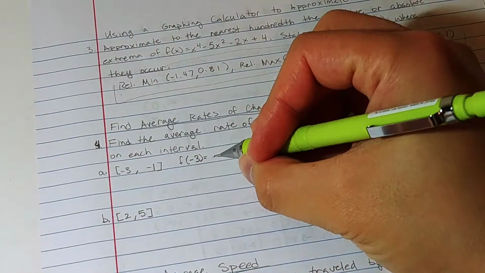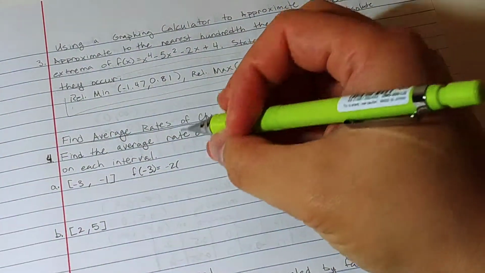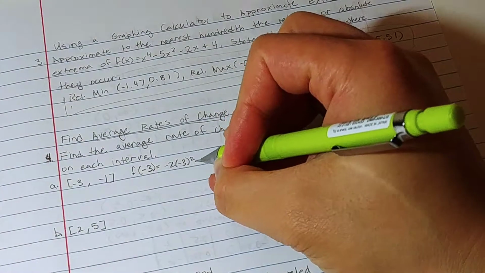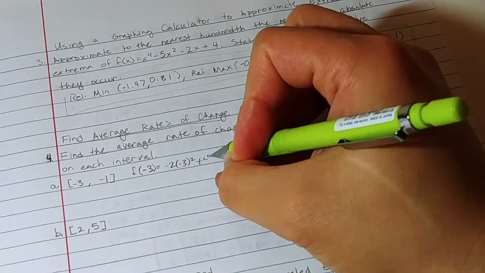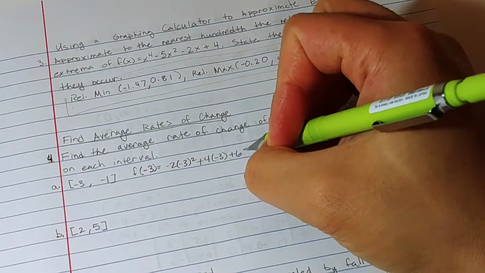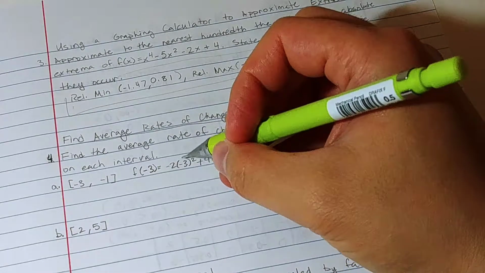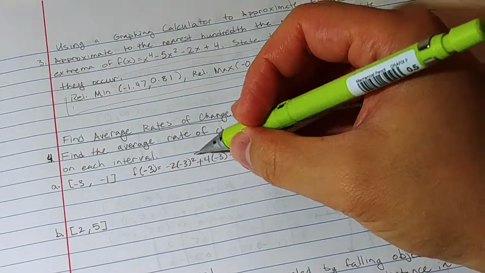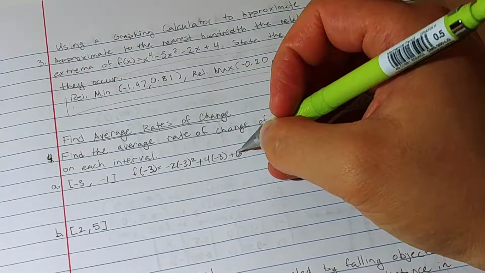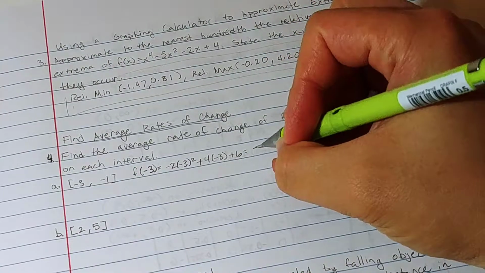We have negative 2 times negative 3 squared plus 4 times negative 3 plus 6. Negative 3 squared is positive 9 times negative 2 is negative 18. Negative 18 minus 12 is negative 30, plus 6, so negative 24.